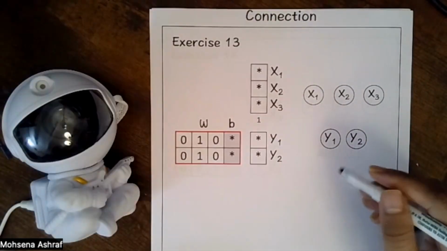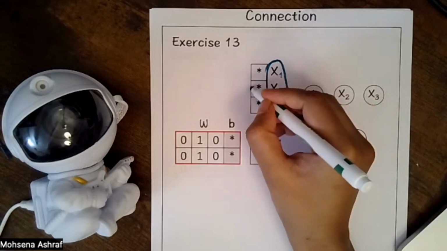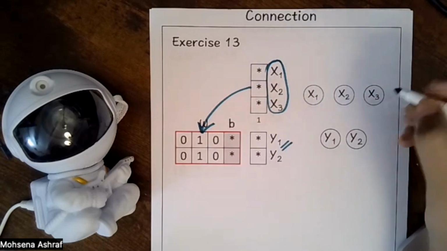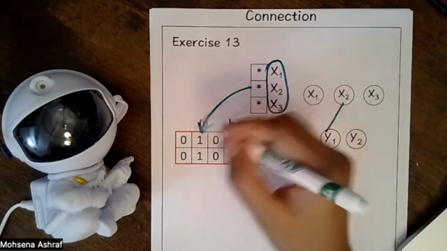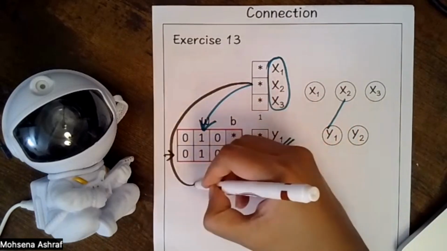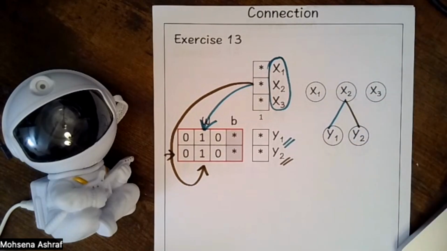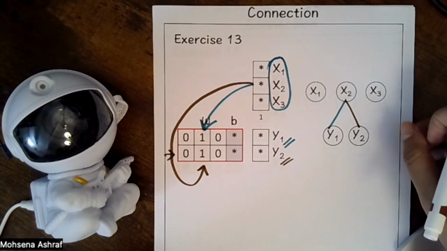Then for the next exercise, these three inputs, we can say that only x2 gets multiplied by 1 for y1. So we will have a connection from x2 to y1. And then for this row, again, only x2 gets multiplied by 1 here for y2. So we will also get a connection from x2 to y2. So this is the final connection for this exercise.